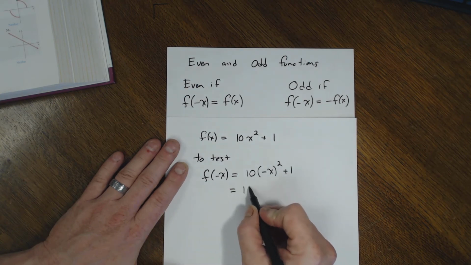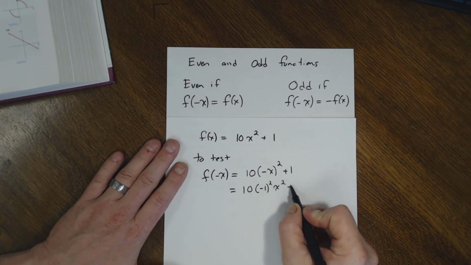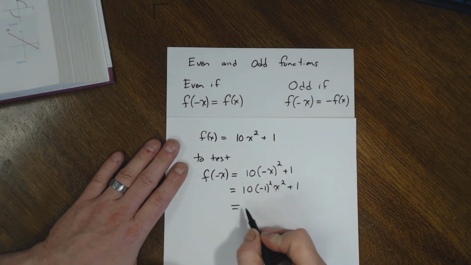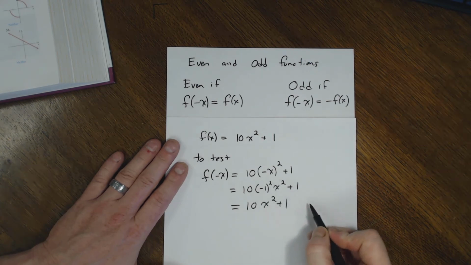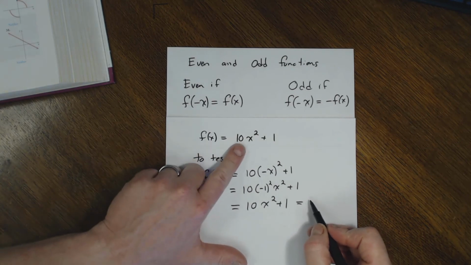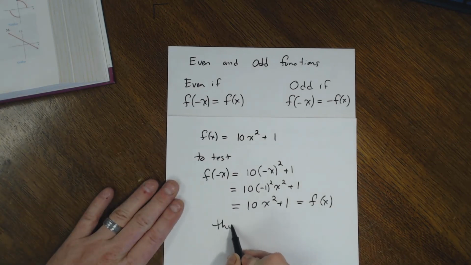This is equal to 10 times minus 1 squared times x squared plus 1. This is going to be equal to 10. Minus 1 squared is 1. So I have x squared plus 1. And that's equal to the same thing I started with. That's f of x. So thus, it is even.